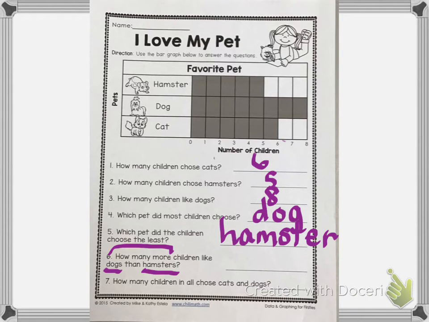We're comparing dogs and hamsters. So let's figure out how many children like dogs. 8. I'm going to write 8. And I'm going to leave a little space because we're going to make a number sentence out of this in a minute. How many more children like dogs, 8, than hamsters? We have to figure out how many like hamsters. Right here. See that? How many?